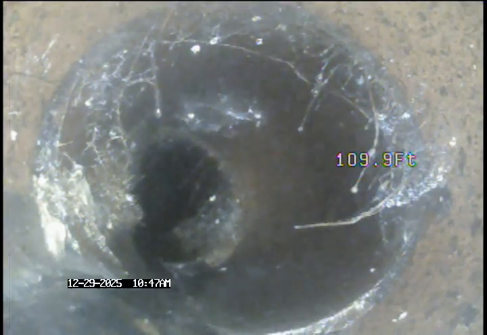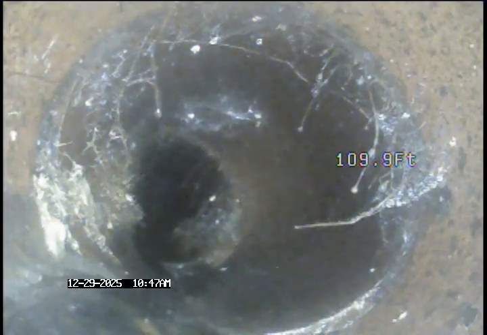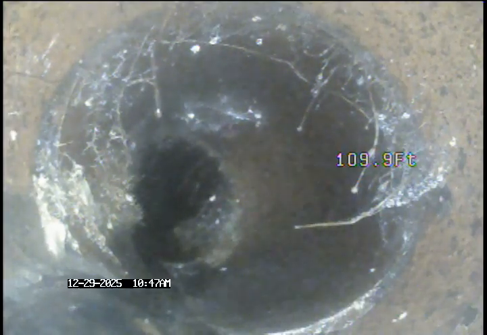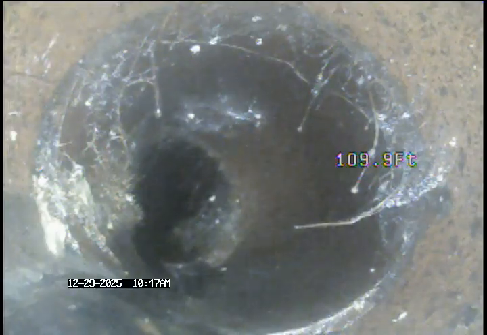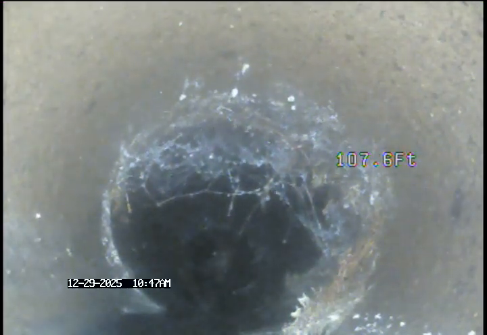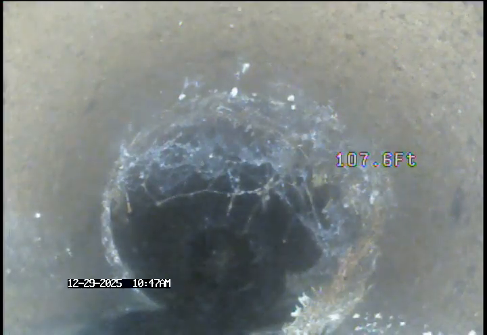Secondary section of root growth, some fracturing visible. It gets a little harder to see because the roots are growing in at the fractures. 109 is additional root growth. More roots at 107. Again, moderate growth. Path of flow on the bottom of the pipe.